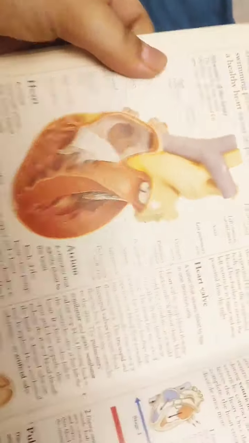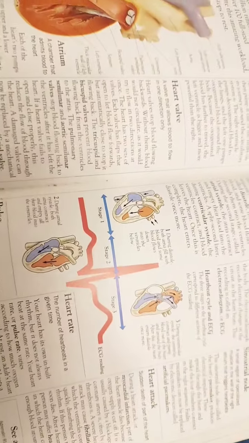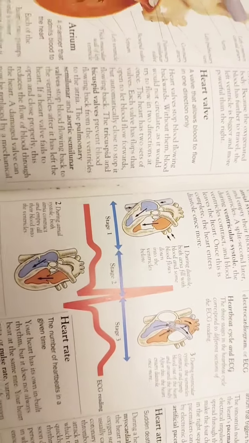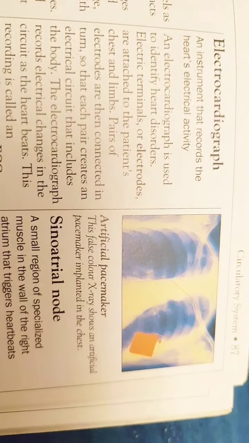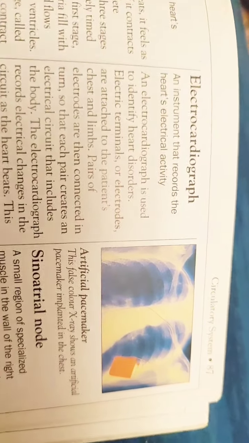This is all about the heart. This is a picture of the heart, and this is how the heart basically pumps, or this is the artificial pacemaker. This is a false-color X-ray which shows an artificial pacemaker implanted in the chest.